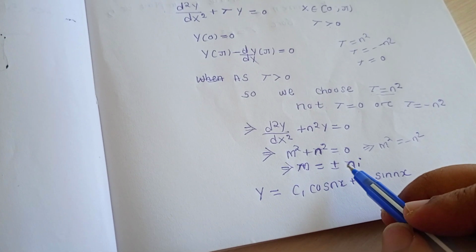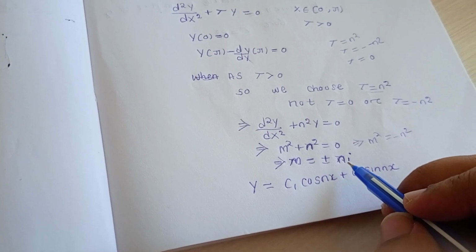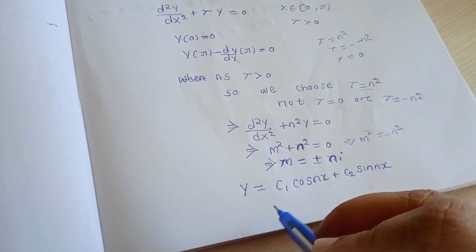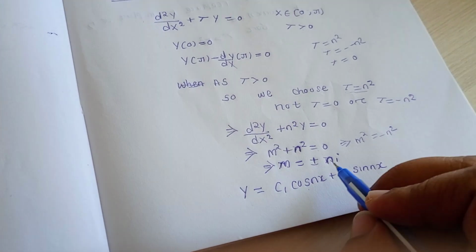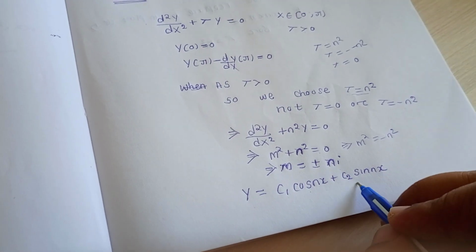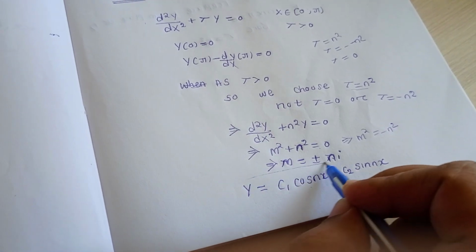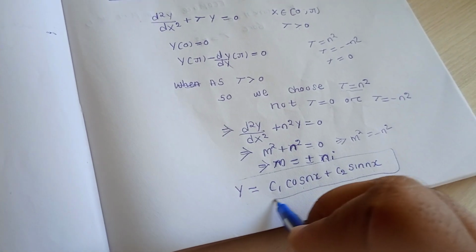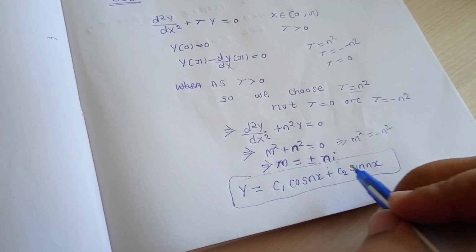If the roots come in the form of complex numbers, we can write y equal to c1 cos nx plus c2 sin nx. This form is written when the roots come in complex form only.